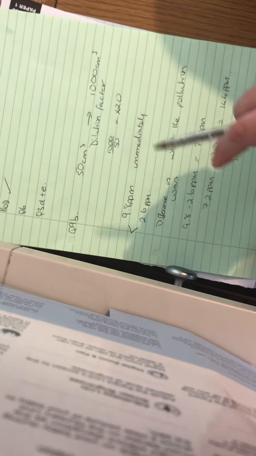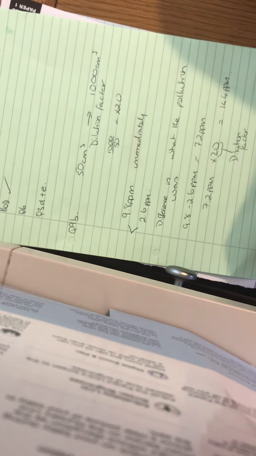But now we have to ramp it back up to where it was. So we remember to ourselves that the original sample was diluted by 20. So 7.2 is actually 20 times less than it should be. So I've got to multiply that figure by 20 to figure out what it was in the undiluted 50 centimetres cubed of stream water that they originally got.